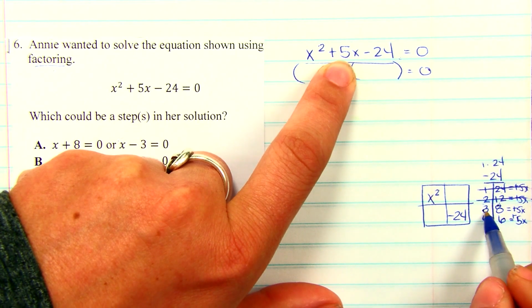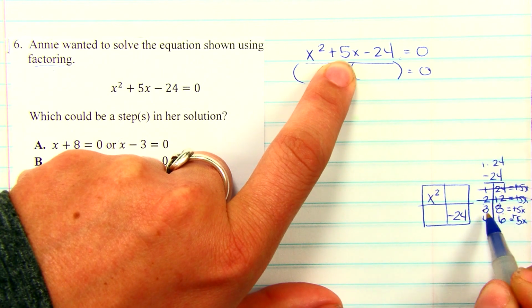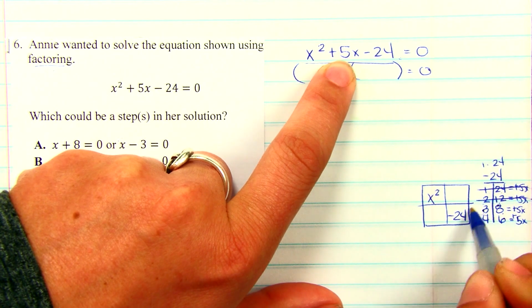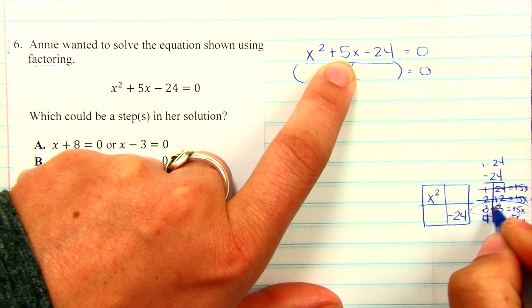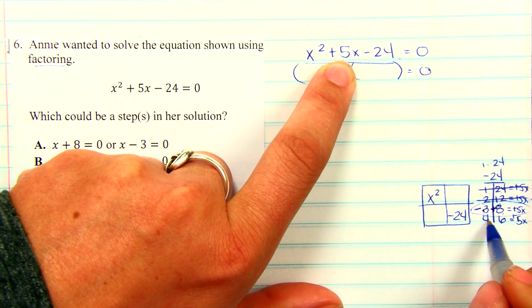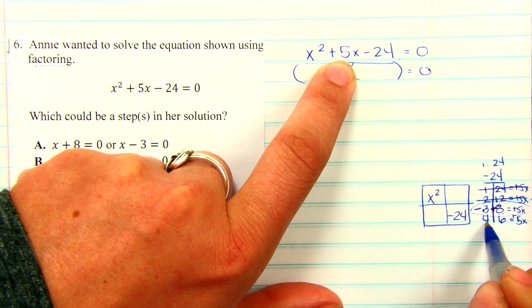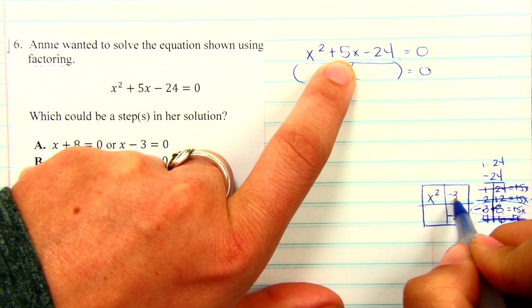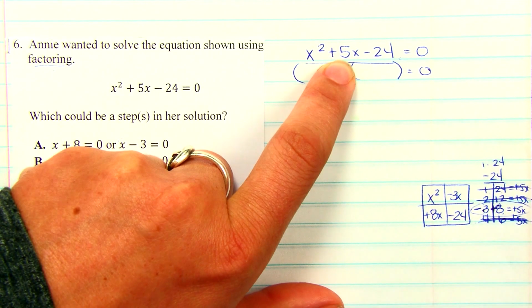3 plus 8 would be 11. And 8 minus 3 would be 5. This might work. So it's a positive, so that would mean the 8 needs to be positive. And the 3 would be negative. Just to check, 4 plus 6 would be 10. And 6 minus 4 would be 2, so it's not that one. So it's this one with a negative 3x plus 8x, which equals 5x.